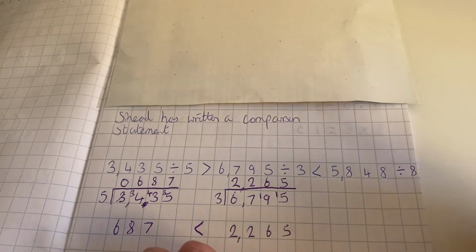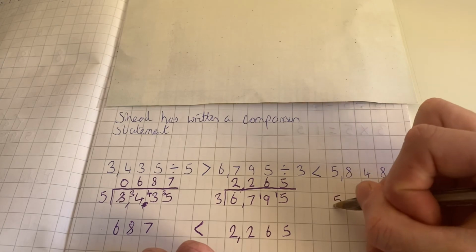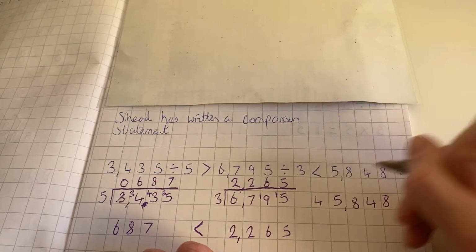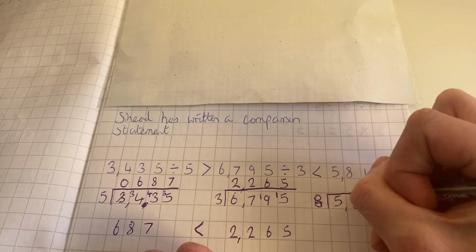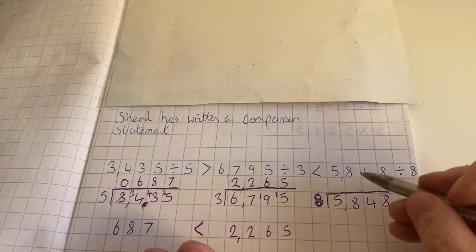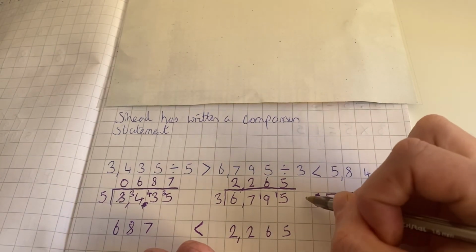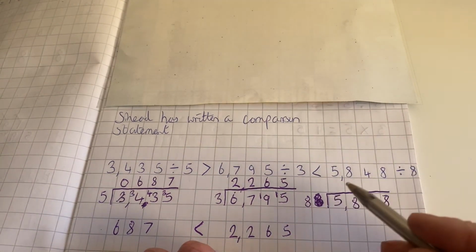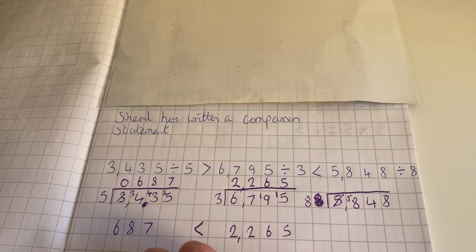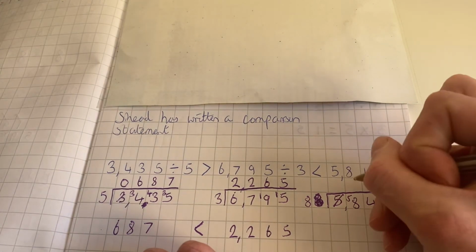So let's do the last one here. 5,848 divided by 8. Let's just make that clearer. 8 there, sorry. 8 goes into 5, it cannot, because it's greater. So let's carry this across. 8 goes into 58 7 times, because 8 times 7 is 56.